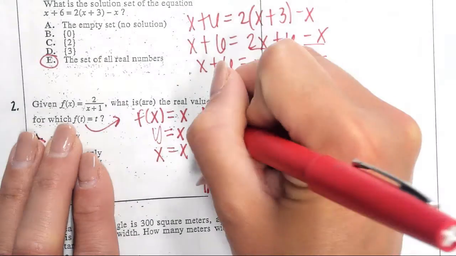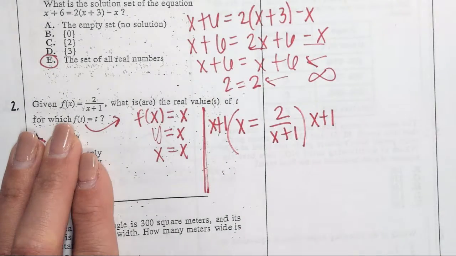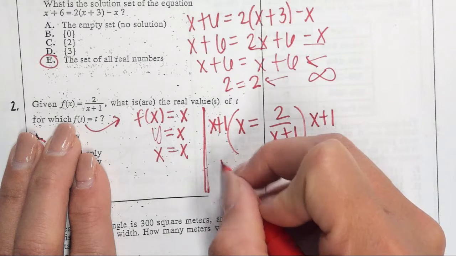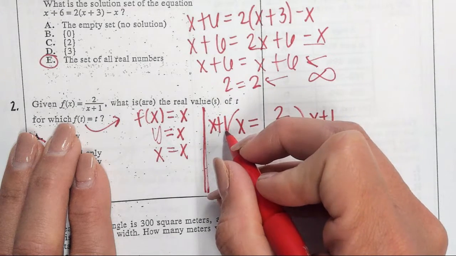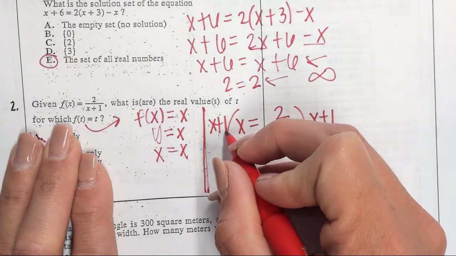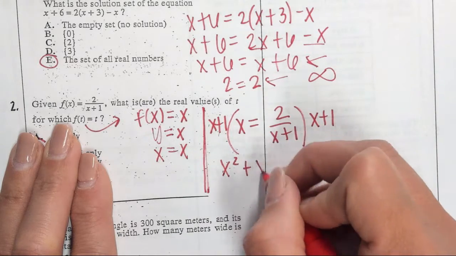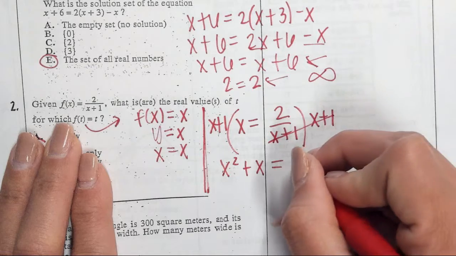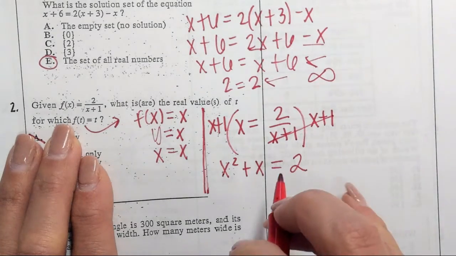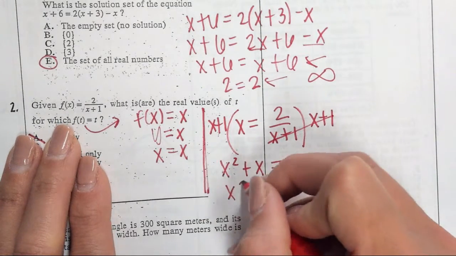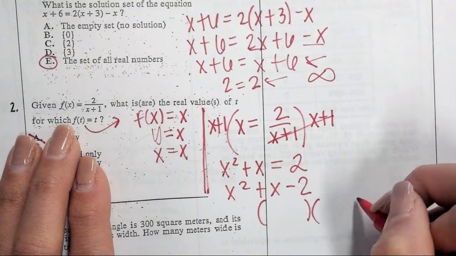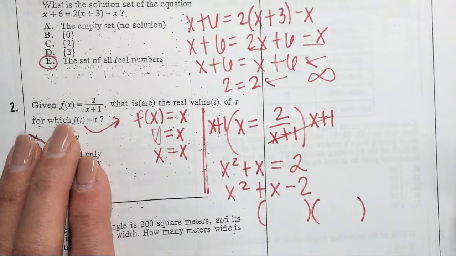Good, to get rid of the x in the denominator. What is x plus 1 times x? x squared plus x. Good. On this side, the x plus 1's do what? How can we solve for x here? Subtract 2, and then do what? Factor. How would we factor this one?